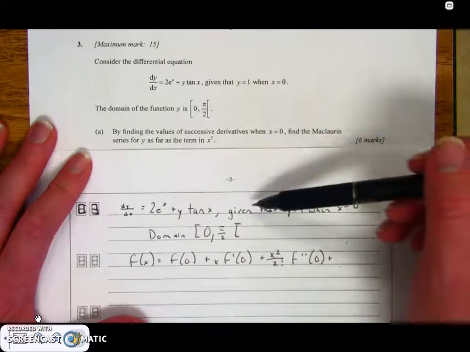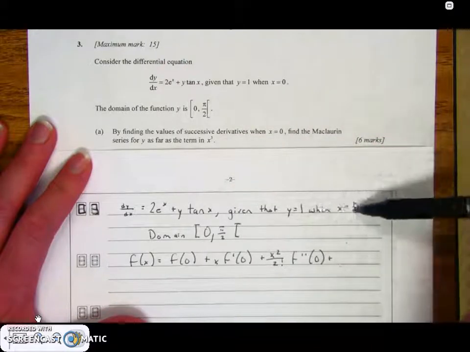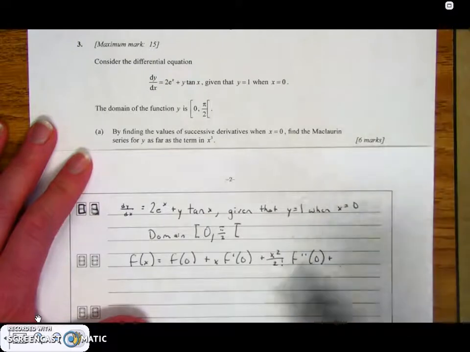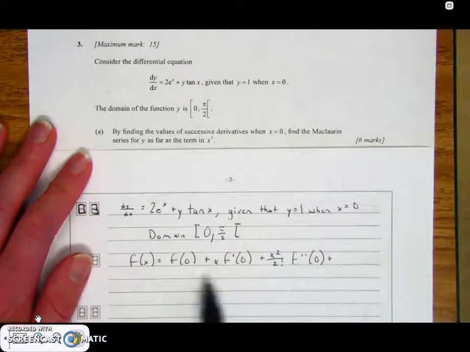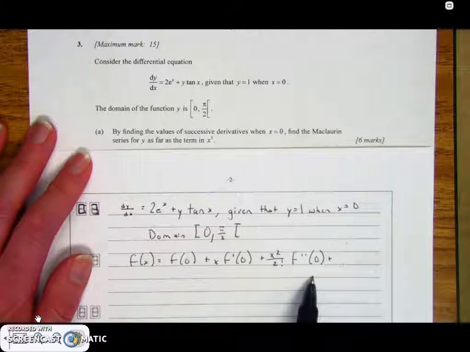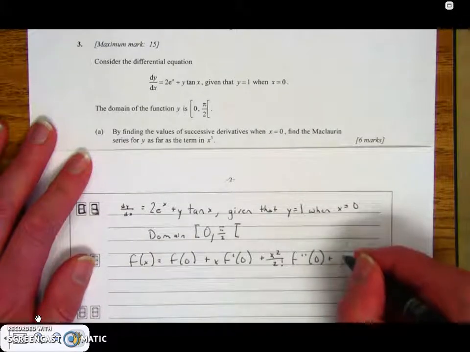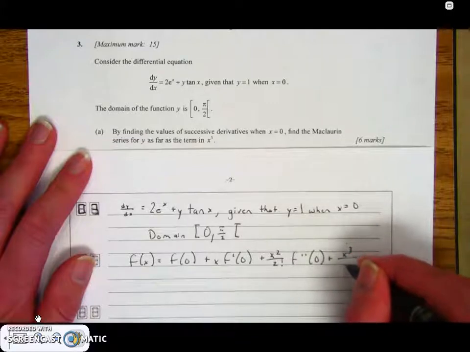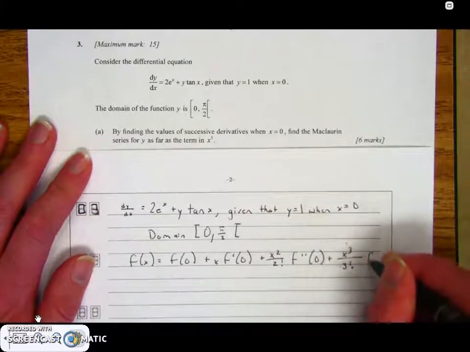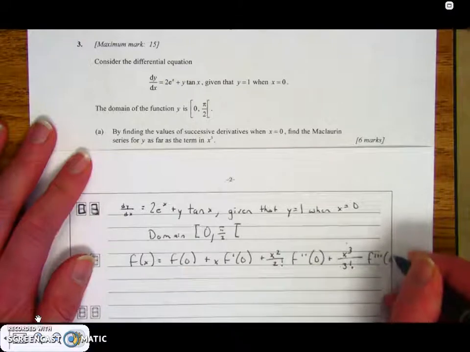Okay, so I just went ahead and wrote down on here the equation. They gave me an initial condition, domain, and this is from your formula sheet. This is the formula for the Maclaurin series. They did ask me to find it up to x cubed, so I will need one more term. I'm going to need x cubed over 3 factorial times f triple prime of 0.